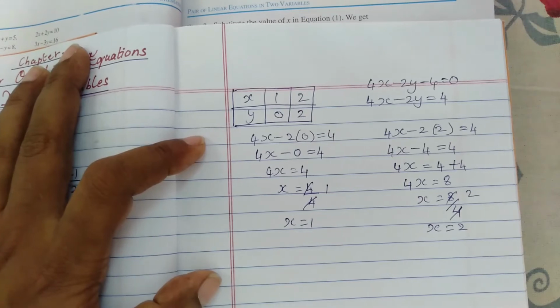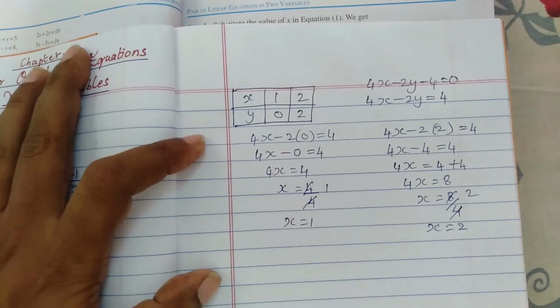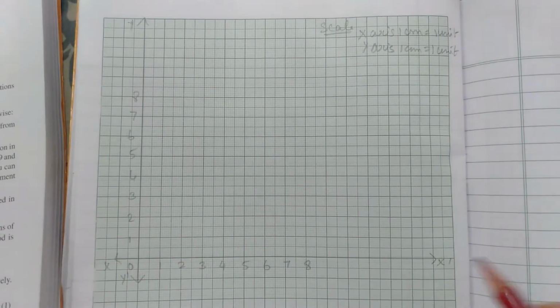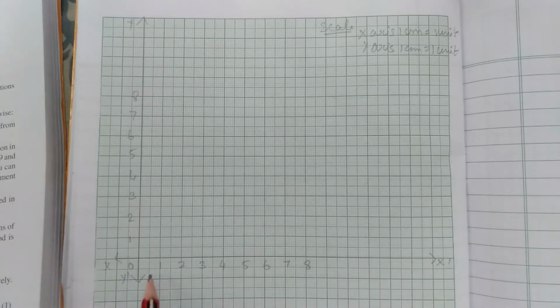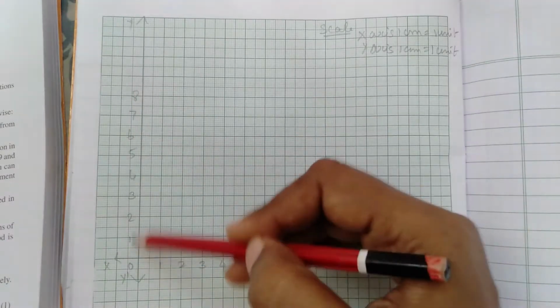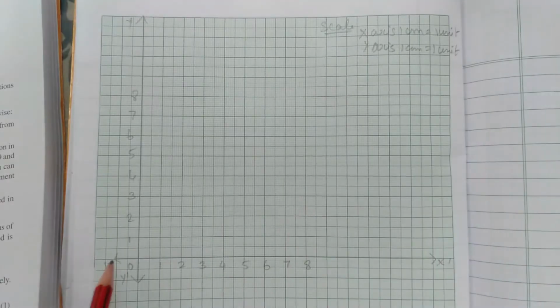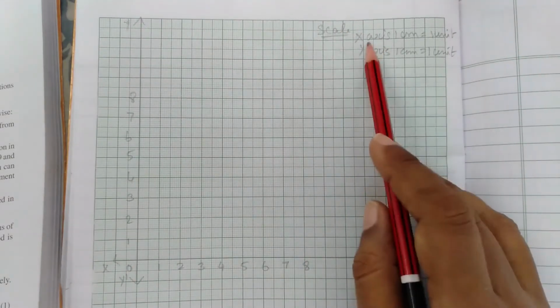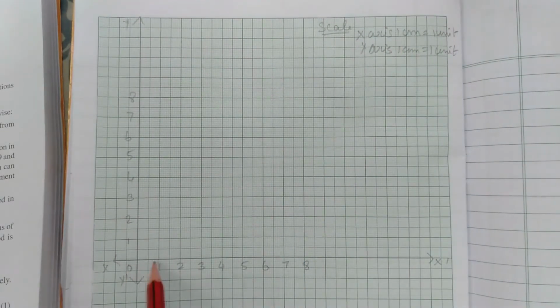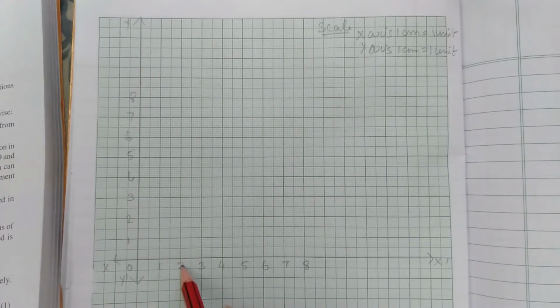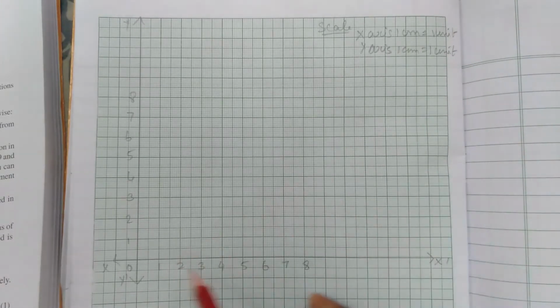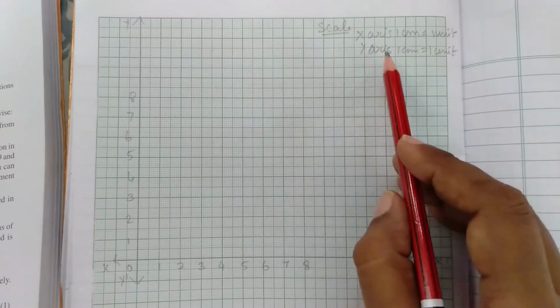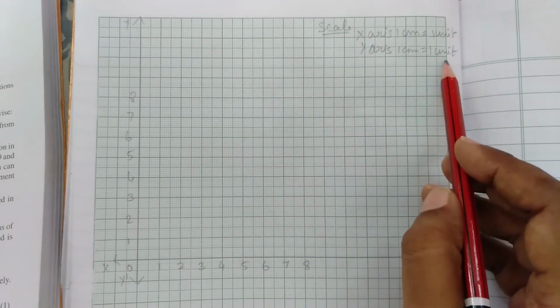Okay, now let's try it on the graph. Now see children, x and x1 is 1, 2, 3, 4, 5, 6, 7, 8 and y and y1 is 1, 2, 3, 4, 5, 6, 7, 8. Here the center point will be 0. The scale is x-axis 1 centimeter is equal to 1 unit. And same way y-axis 1 centimeter is equal to 1 unit.